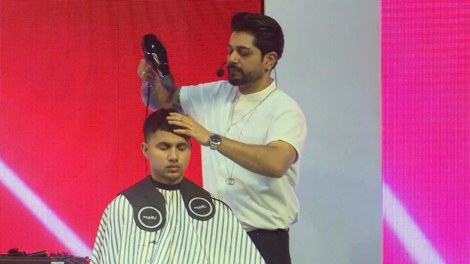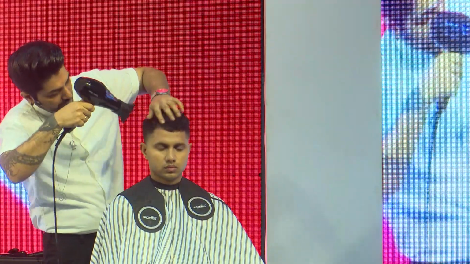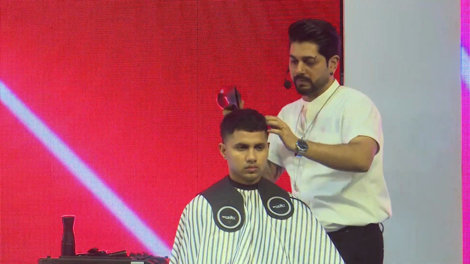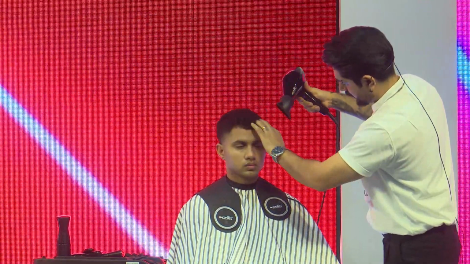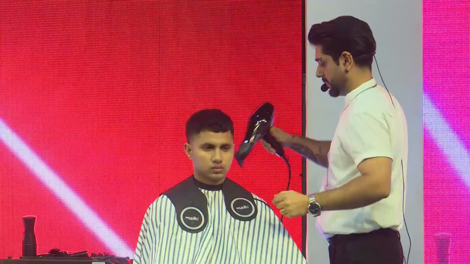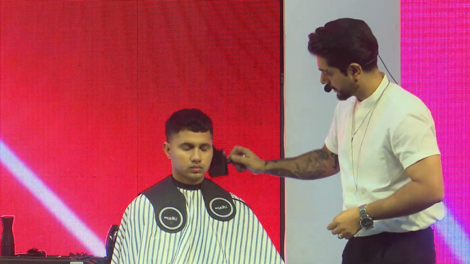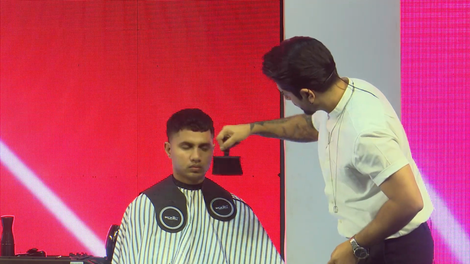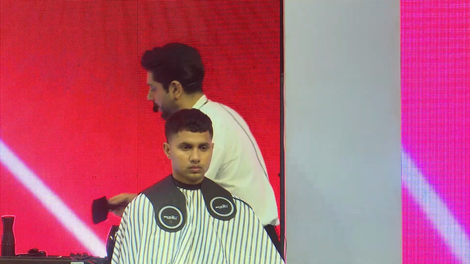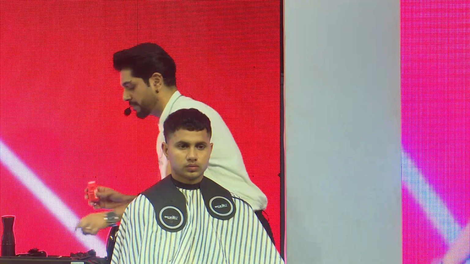Perfect. Remove the excess hair. For styling this particular hair, I like to use powder.